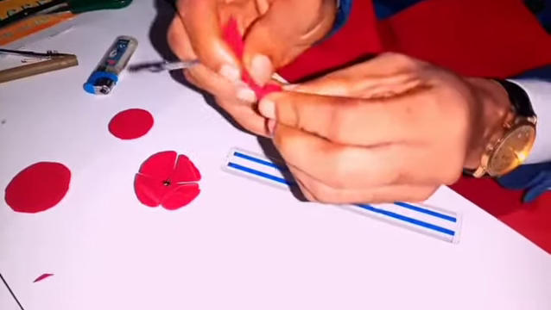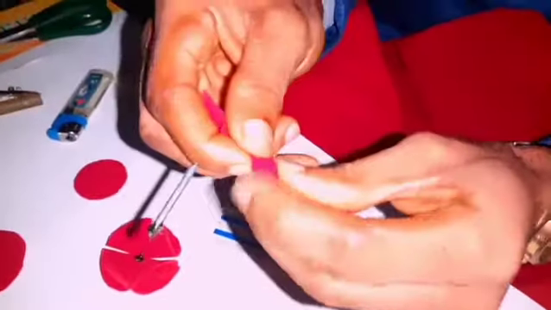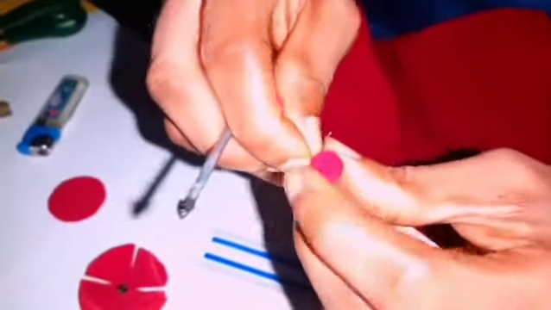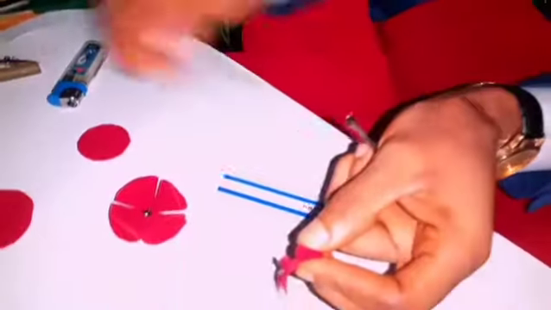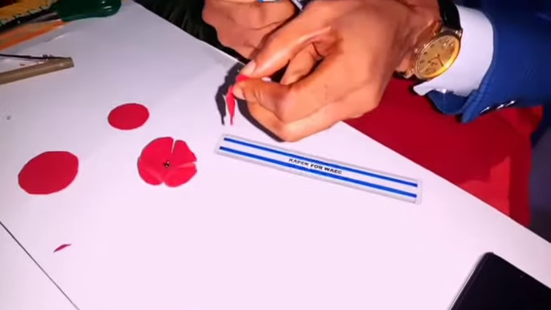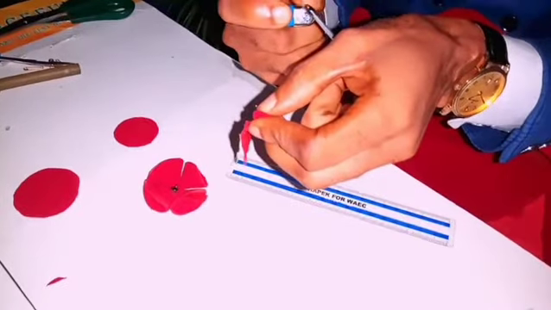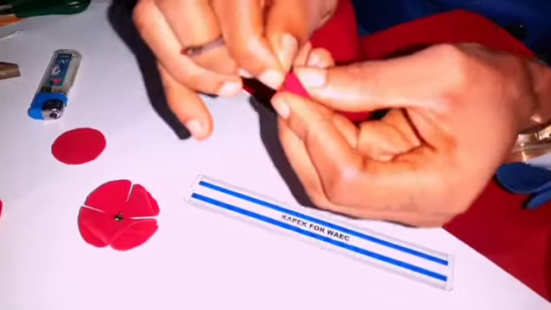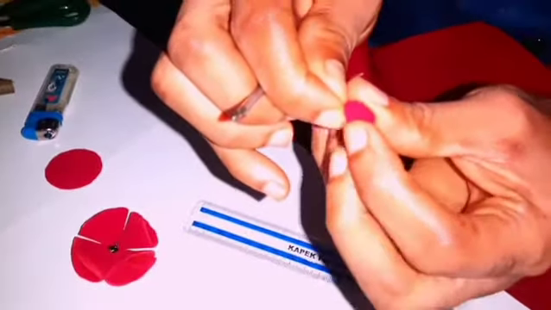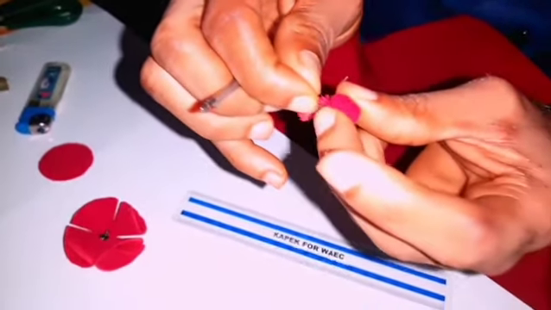Continue the folding. Alright, you apply gum to it. You press it for a second.